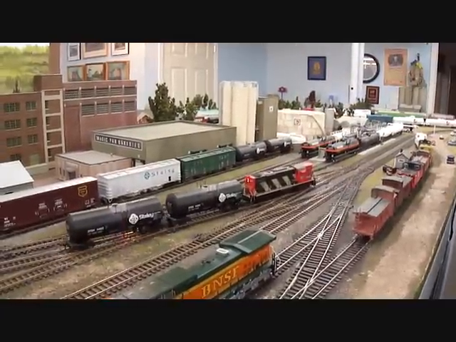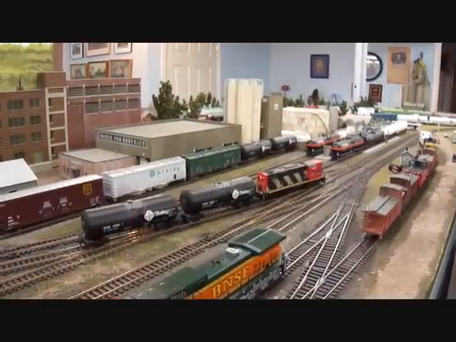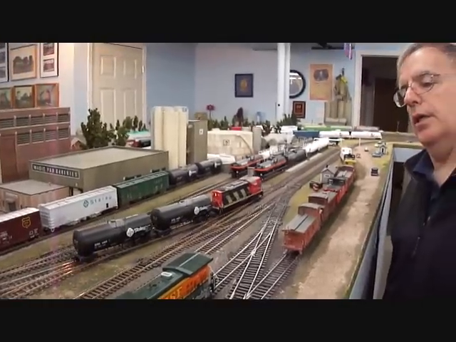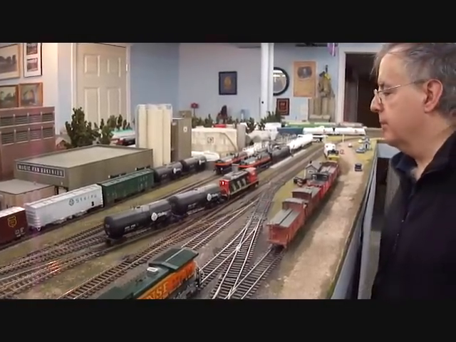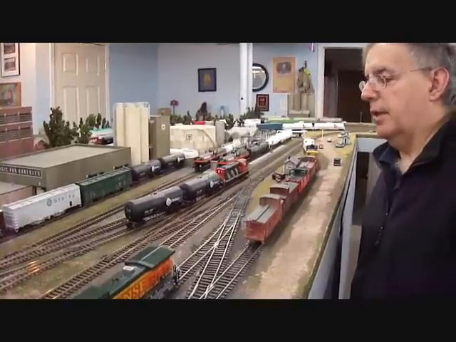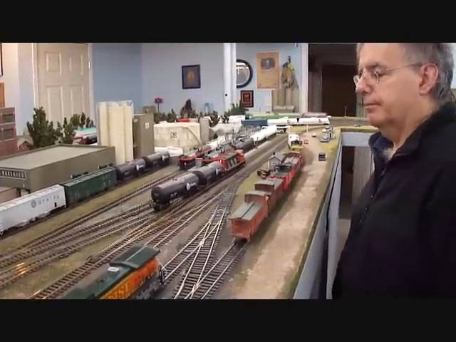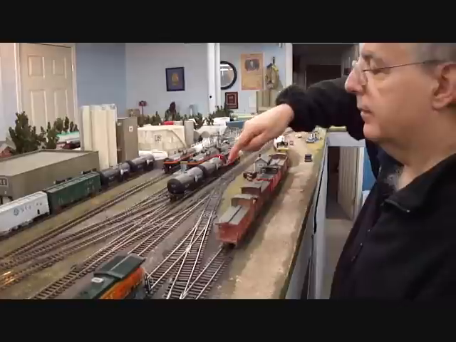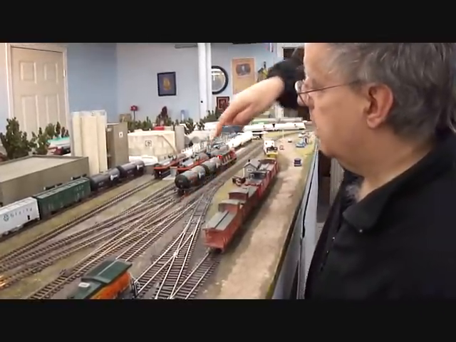Good job. And we're keeping the yard as clean as possible doing it this way. Everything makes sense. And we line them up for that one track for the outbound train.